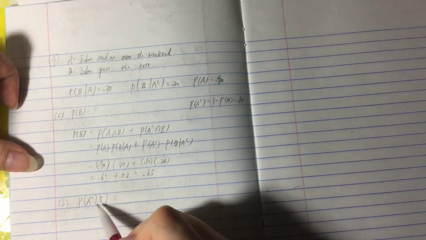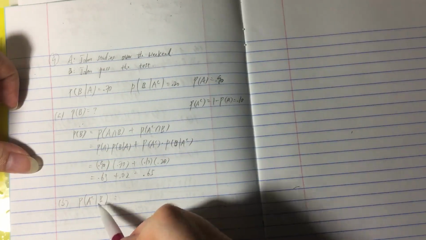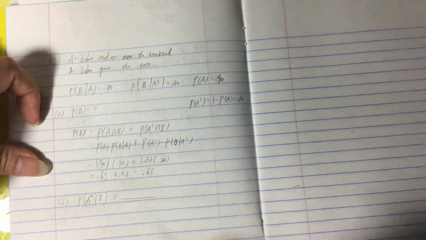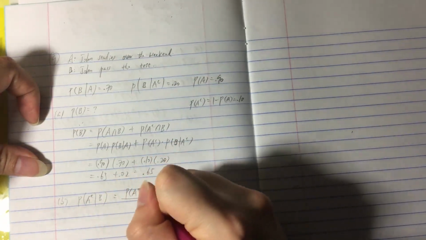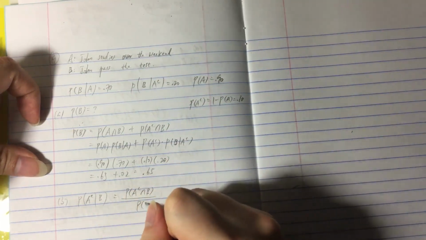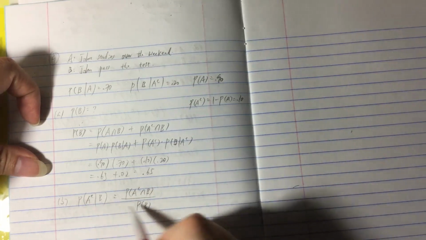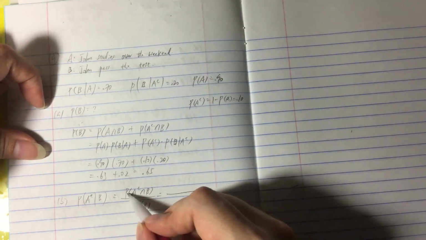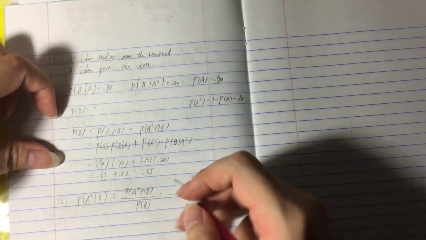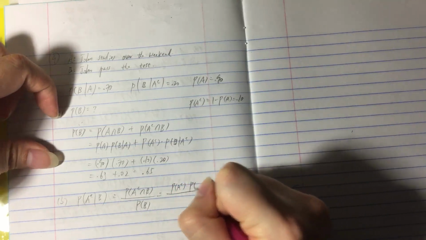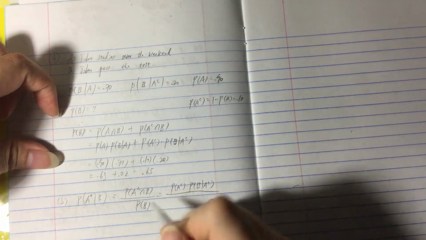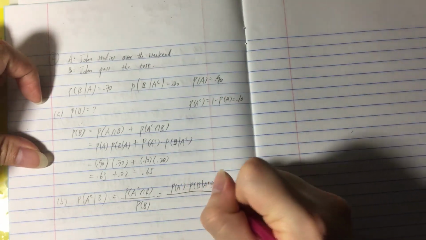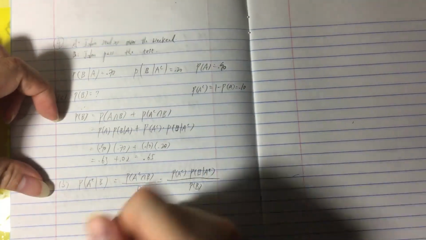A complement represents John doesn't study over the weekend. Then use the formula for conditional probability. This can be rewritten as probability of A complement intersection B over probability of B, where B is the condition. For the numerator, probability of A complement intersection B, I can use the multiplication rule. That can be rewritten as probability of A complement times probability of B given A complement, over probability of B.